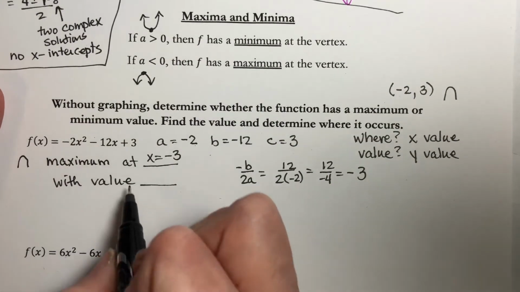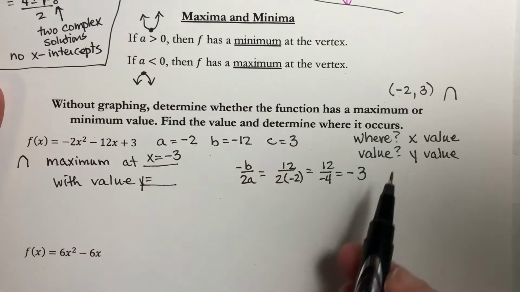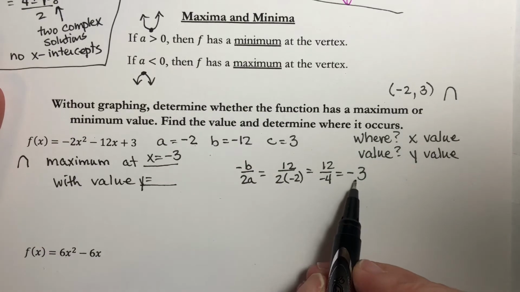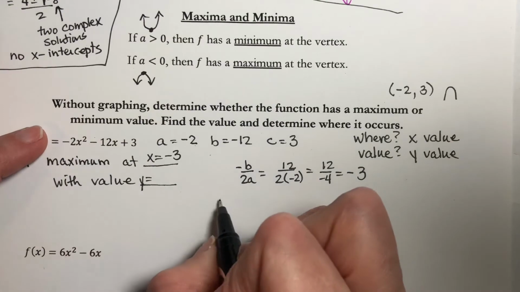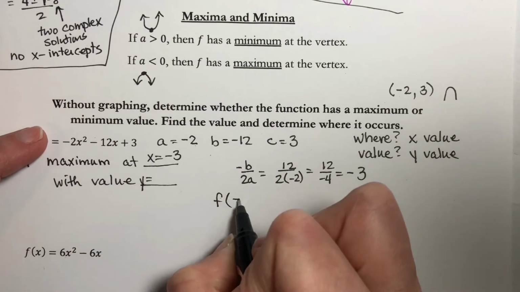With value, and this is going to happen at y, we need to take this and plug it in here. So we need to find f of -3.